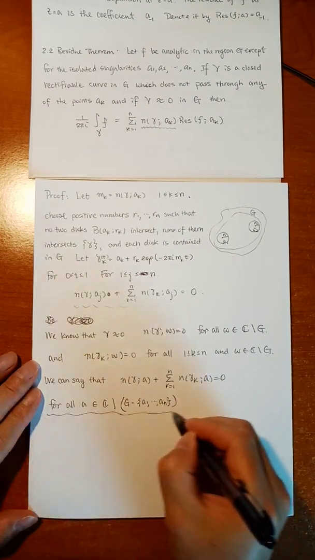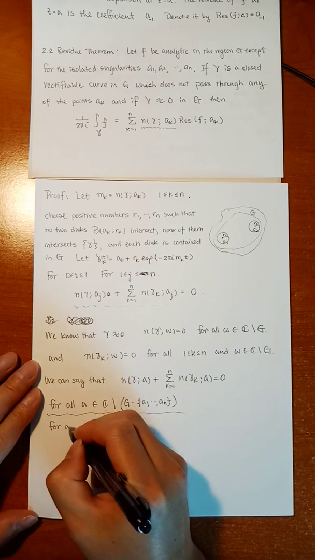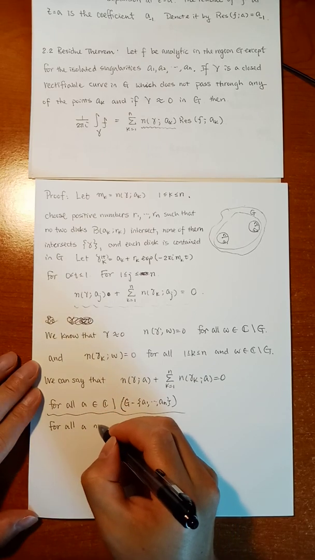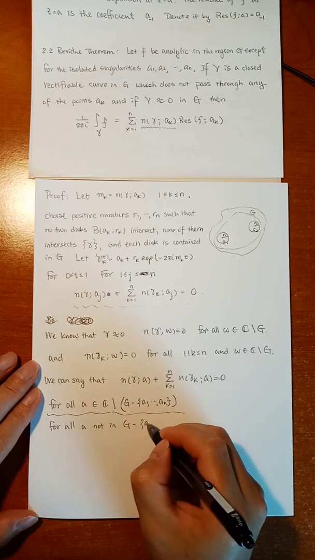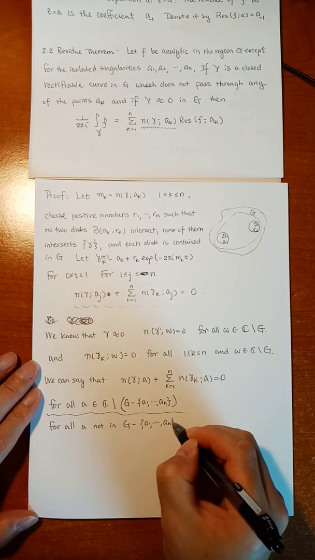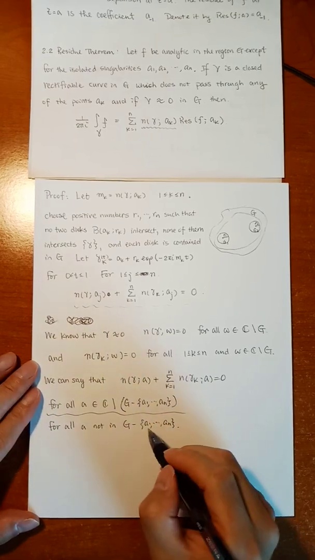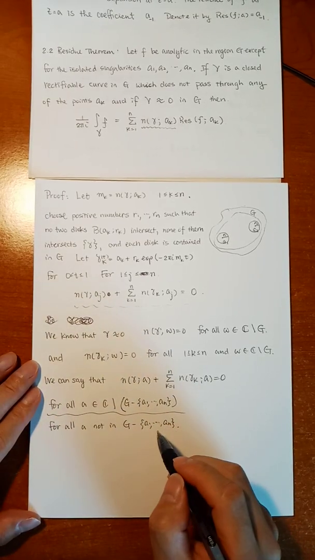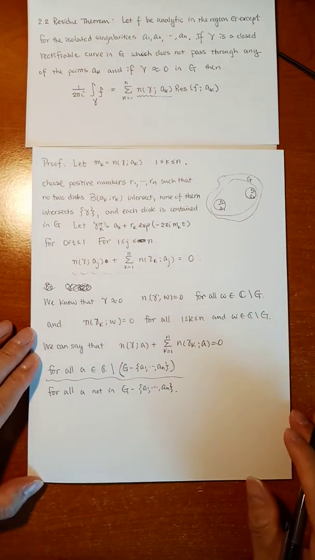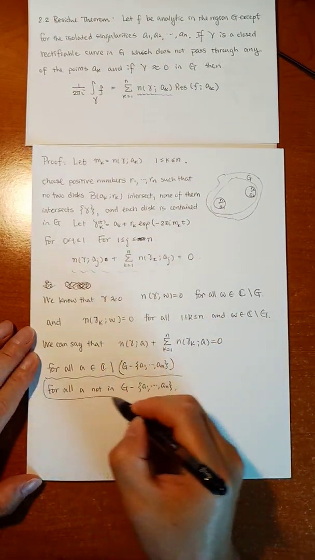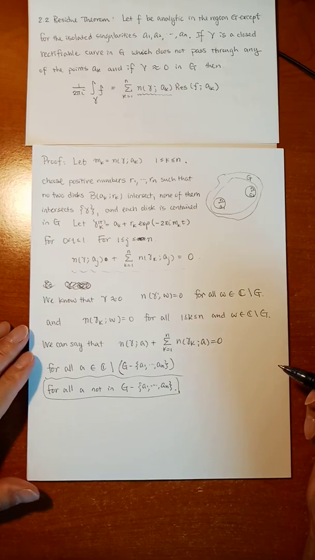Okay, in the textbook they say the following: for all A not in G minus A1 to A sub n. So they just want to add those singularities to this W selection. Okay.